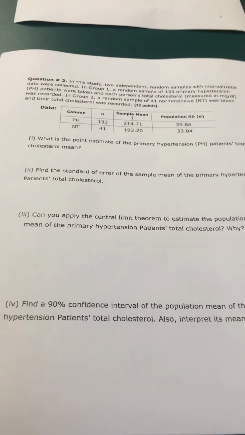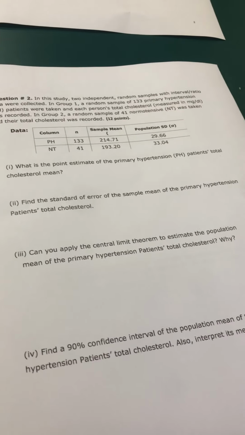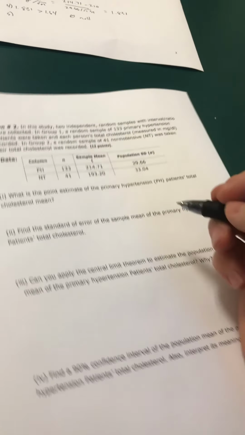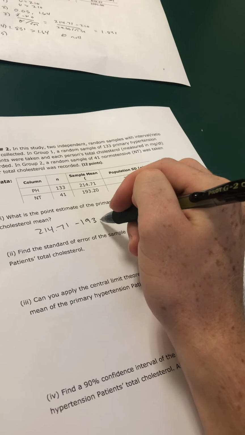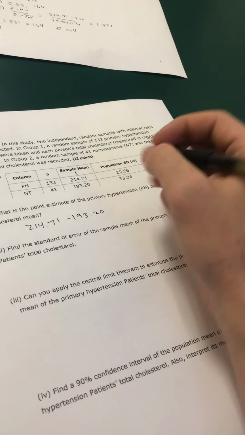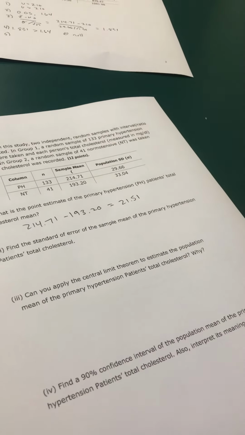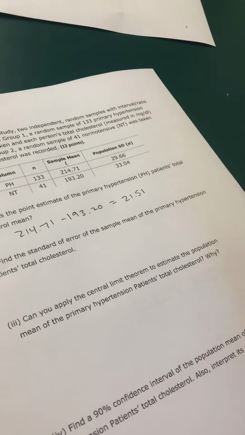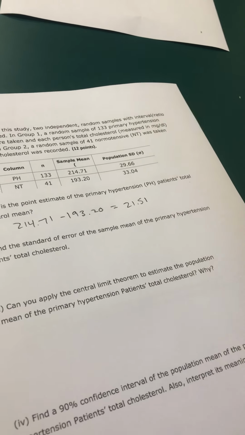Alright, now for number 2 here, the first thing we have to do is find the point estimate, and how you do that is you subtract both sample means. So 214.71 minus 193.20, and we will get 21.51. And now after that, we're going to go ahead and find the standard error of the sample mean.